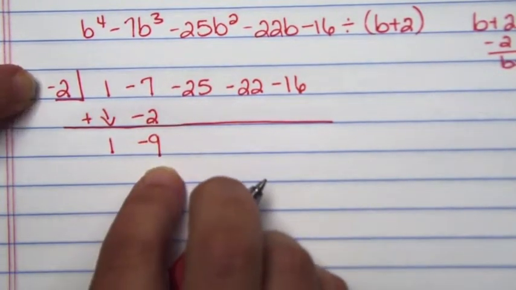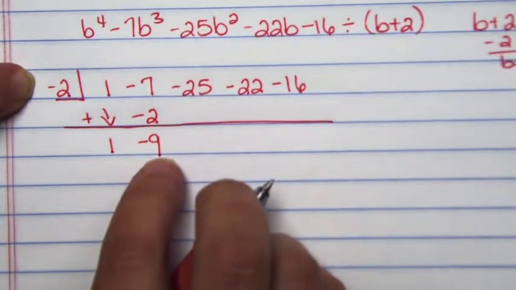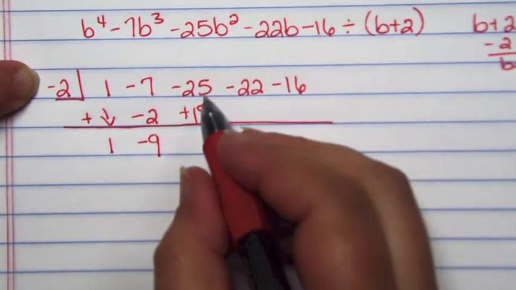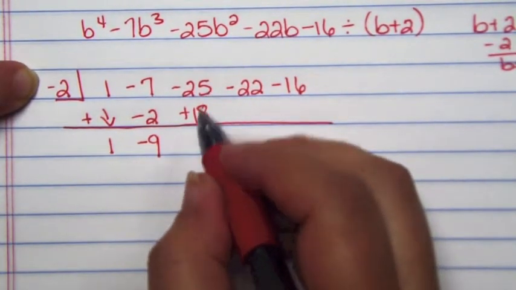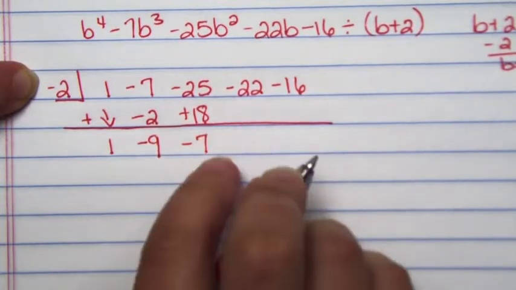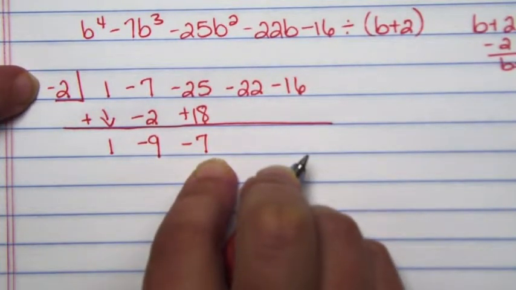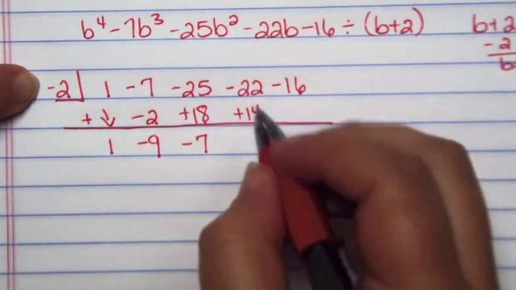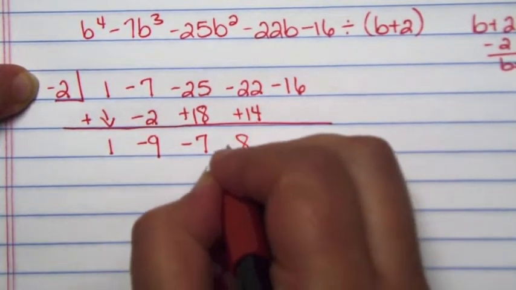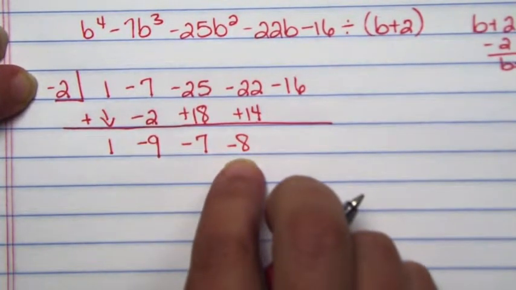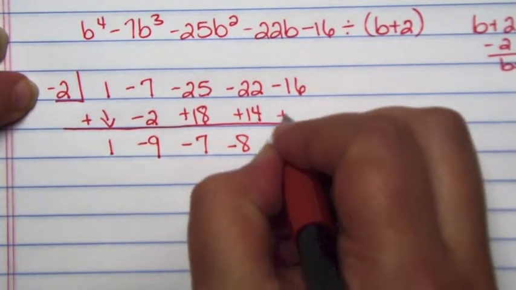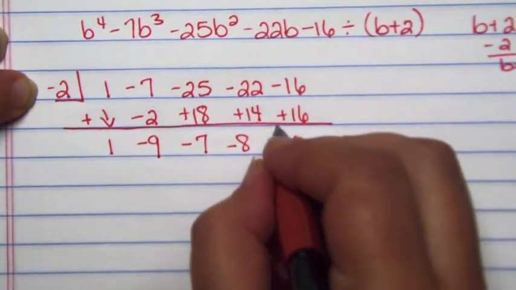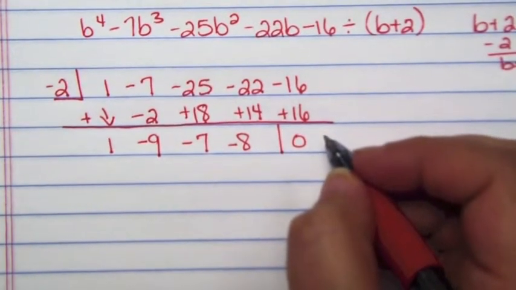Now we multiply again. Multiply then add. -9 times -2 is +18. -25 plus 18 is -7. -7 times -2 is +14. -22 plus 14 is -8. -8 times -2 is +16. Your signs are really important here. And -16 plus +16 is 0. We do get a remainder of 0.